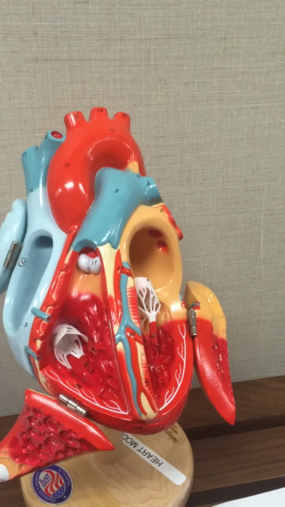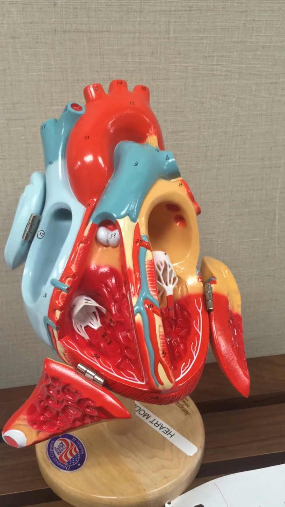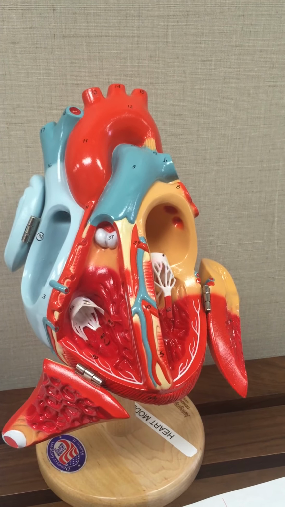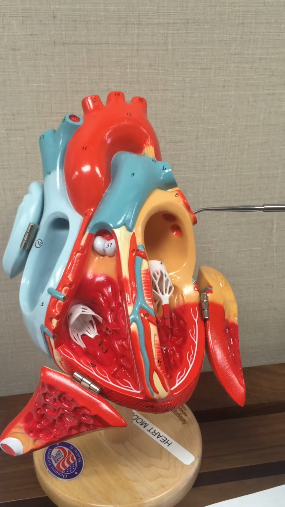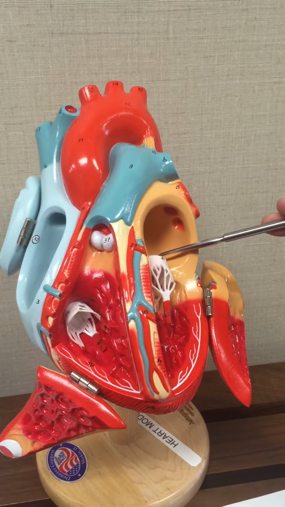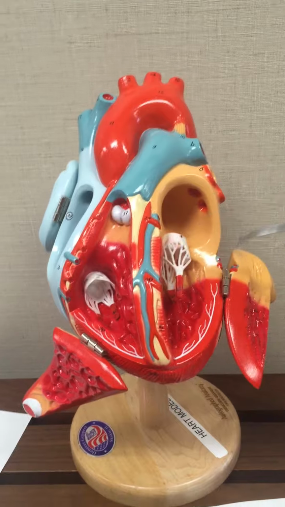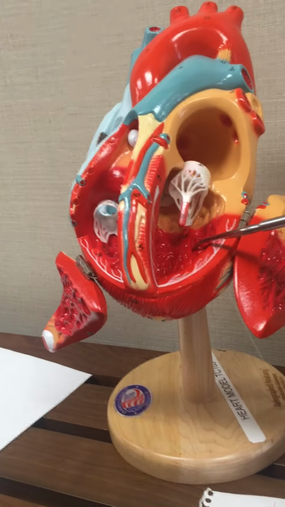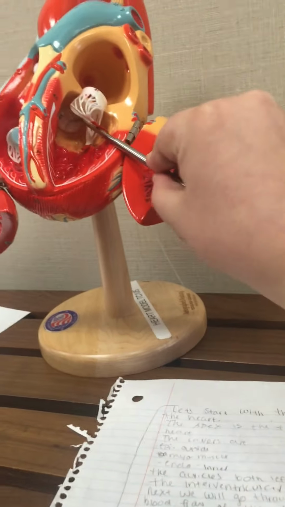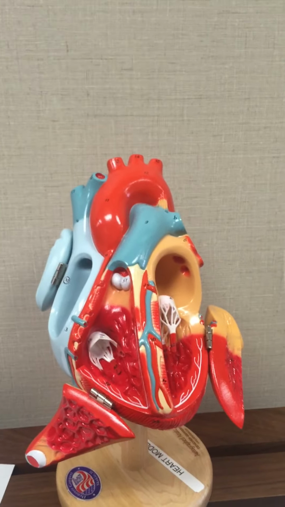When the deoxygenated blood reaches the capillaries in the lungs, carbon dioxide is exchanged for oxygen. When that is complete, the oxygenated blood goes through the pulmonary veins into the left atrium. From the left atrium through the mitral valve or the bicuspid valve, then into the right ventricle. Once it's in the right ventricle, it goes up the aortic valve to the aorta and then to the body.